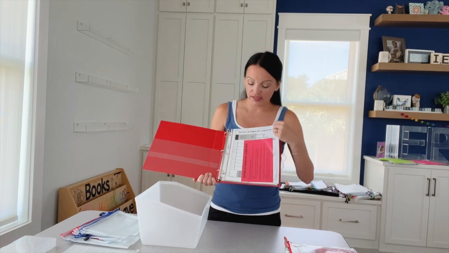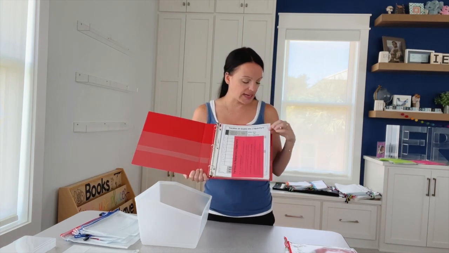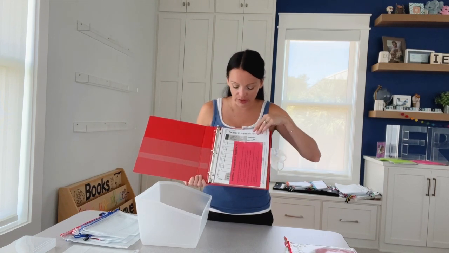And so what I did was the very first page in here, and I would add tabs to these page protectors. You can get sticker tabs that are fairly cheap and then print your own labels, and that's what I would do personally.